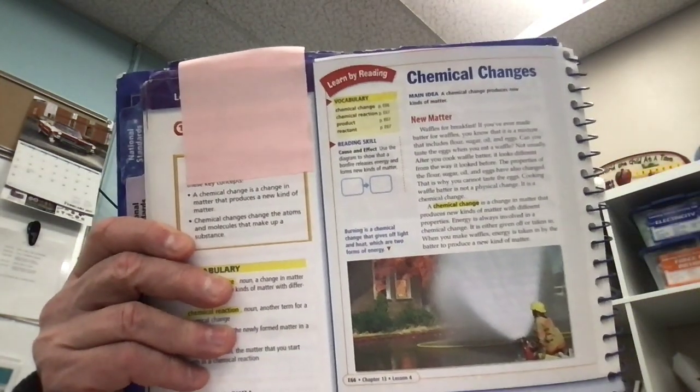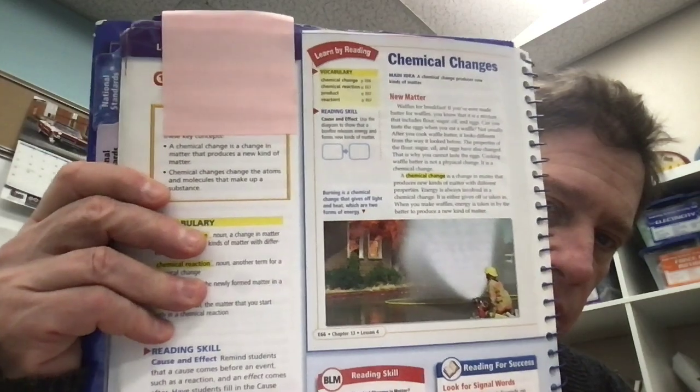A chemical change is a change in matter that produces new kinds of matter with different properties. Energy is always involved in a chemical change. It is either given off or taken in. When you make waffles, energy is taken in by the batter to produce a new kind of matter. And in this picture we see a chemical change of fire, changing that house for sure. So light and heat are given off to form different types of energy in a fire.